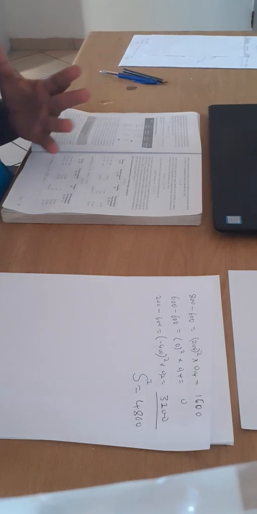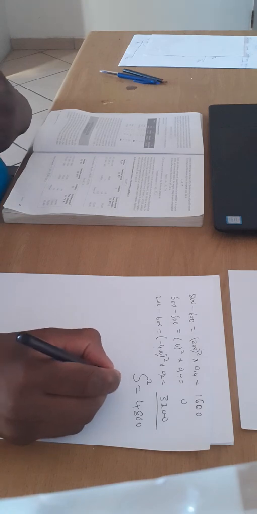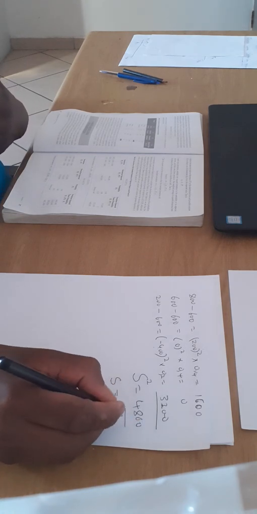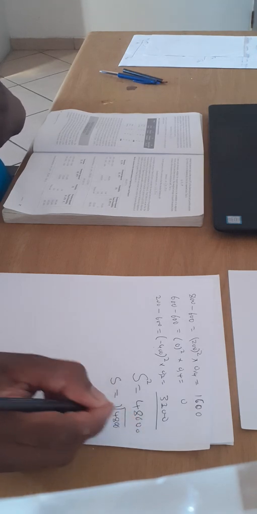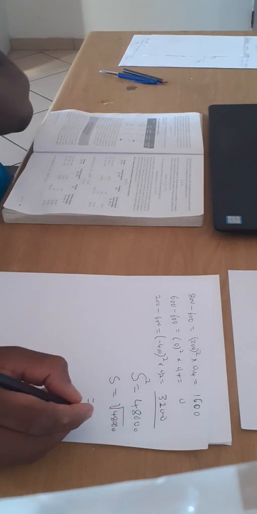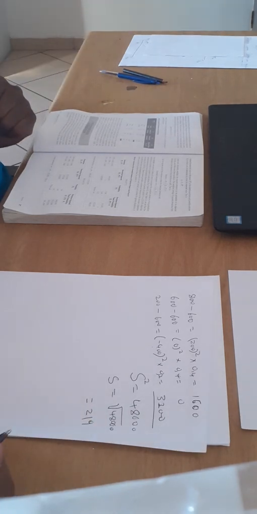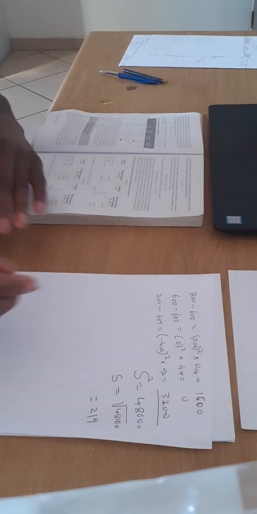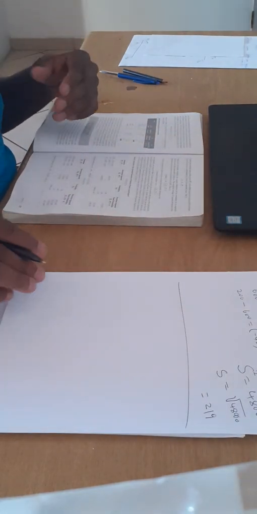Now what you must do is you must now get the standard deviation. And then your standard deviation is going to be the square root of the variance, which is the square root of 48,000, and then which is equals to 219. That's all. And then this is for firm A. So let's go to firm B and see what the values will be.